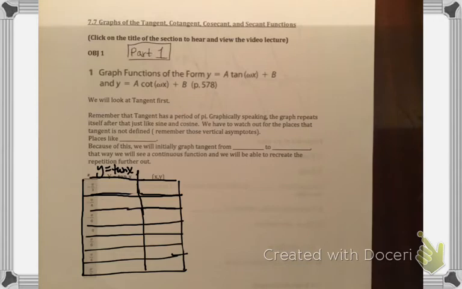So the first part, we're going to look at the graphs of the function of the form y equals a tangent omega x plus b, and y equals a cotangent omega x plus b. A is the amplitude. It's not going to behave like it did with sine and cosine, and also omega is going to be your stretch. So it's either going to make the graph skinnier or push it out, so it's going to be compressed or stretched. All right, so the plus b, while I'm at it, moves the entire graph either up or down.